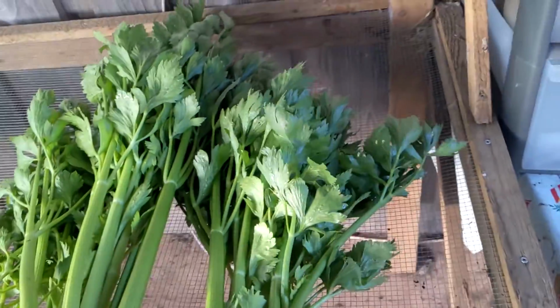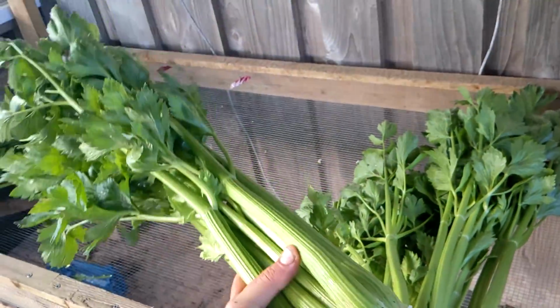Celery is a great crop, and this year, despite the drought, it's grown really, really well.